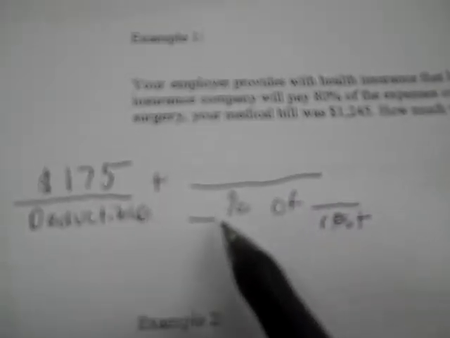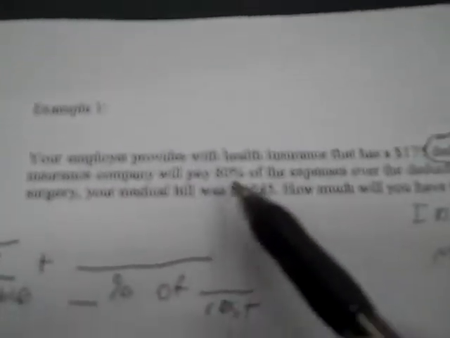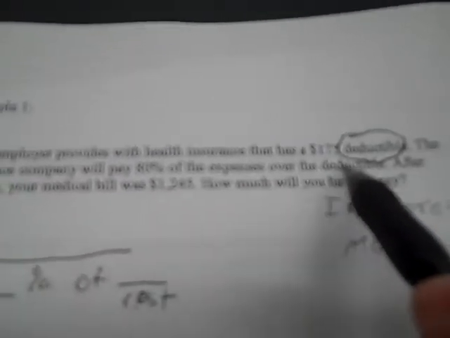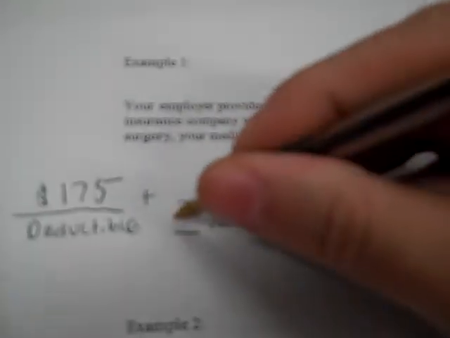Now, here's how you find your percent. It says the insurance company will pay 80% of the expenses over the deductible. So my insurance will pay 80%, but what percent do I have to pay? Well, to find that, you take 100% minus 80%. And that gives me 20%. Okay? So 20 is my percent.